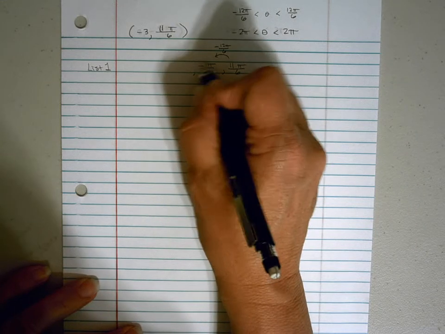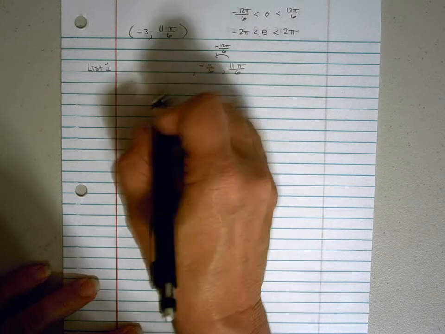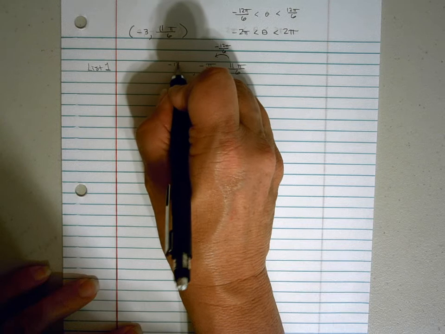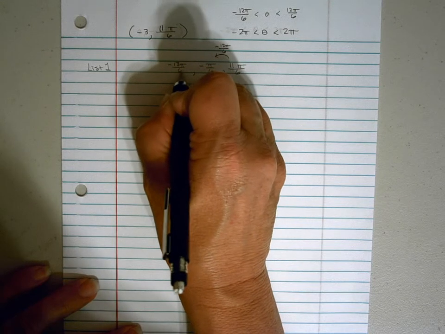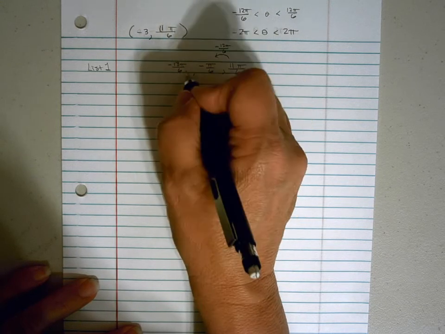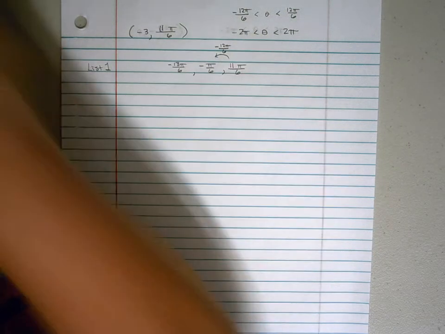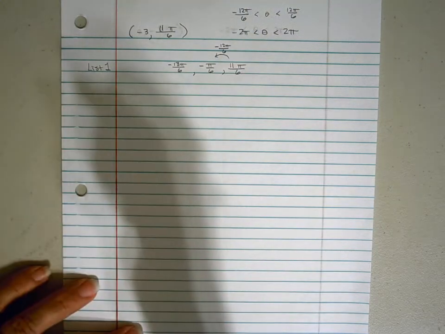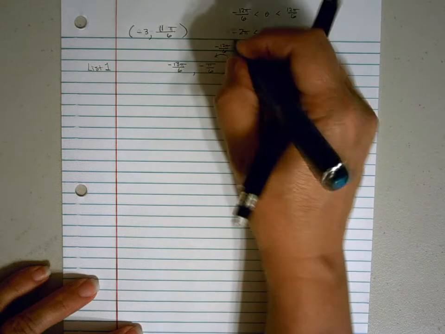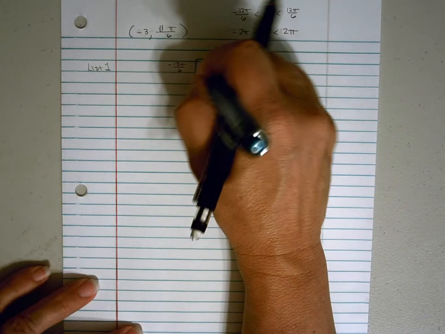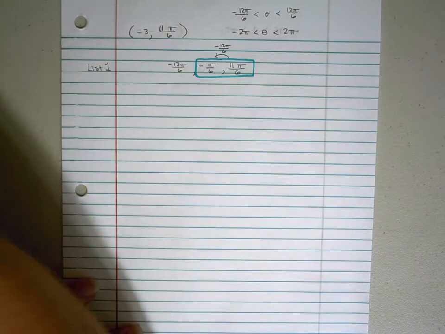If I thought I needed more, I could keep going, negative 12 pi. So I'm already noticing that that's beyond my restriction, so that one's not even going to be helpful. But it's okay, because I found 2 of them that are in that restriction. So it was the original angle and one more.